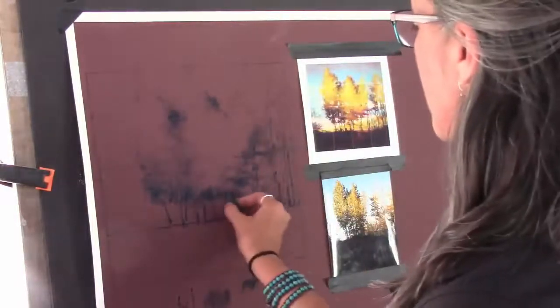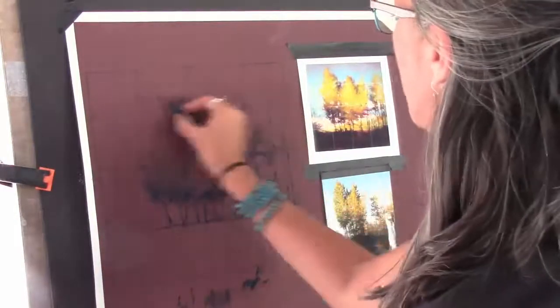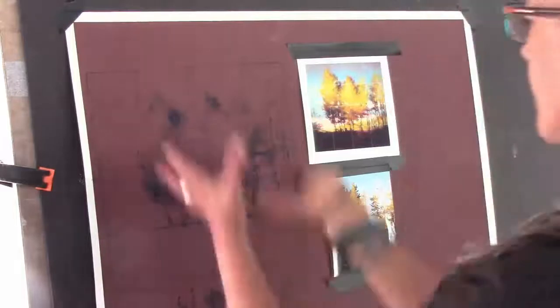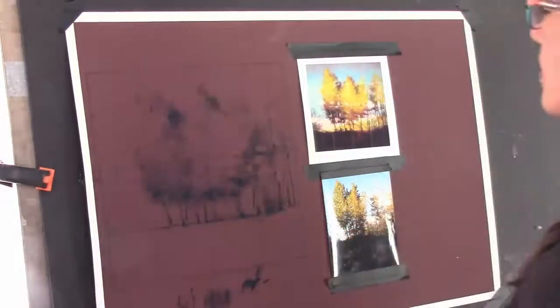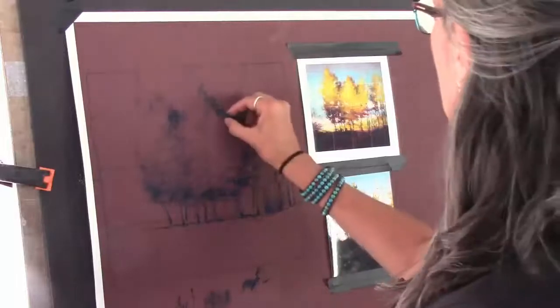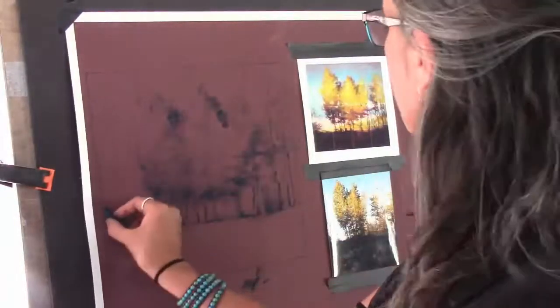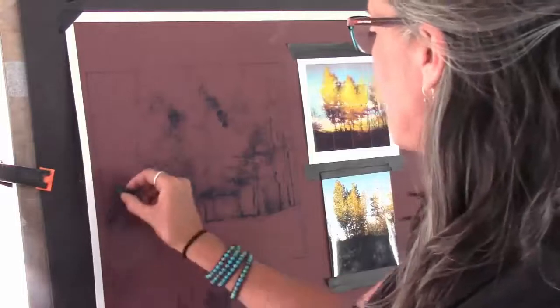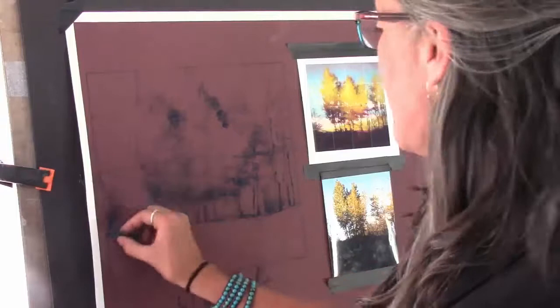Okay. So I want to look at this overall shape that I've got. It's doing pretty much the same thing as that original, and I like that. Now I want to put this little bush or whatever this is over here on the side.